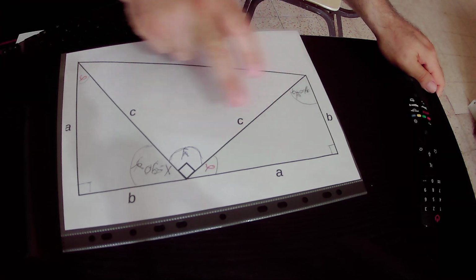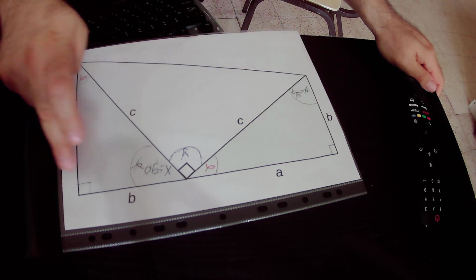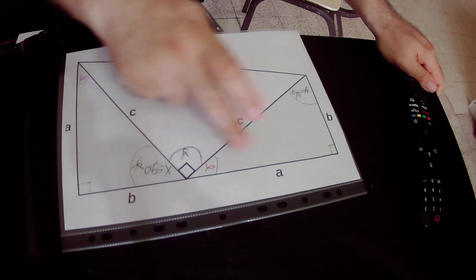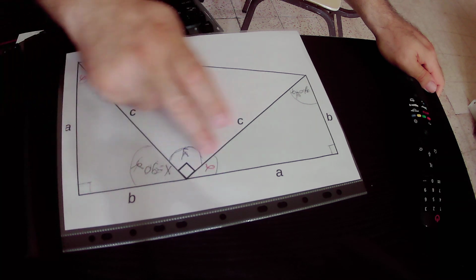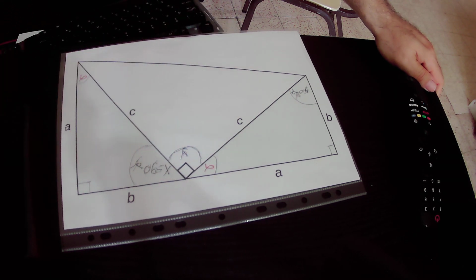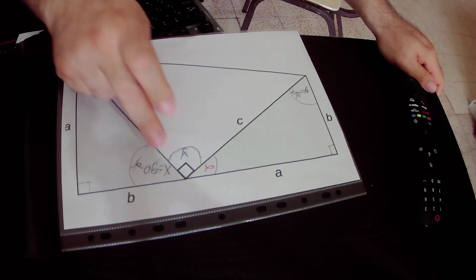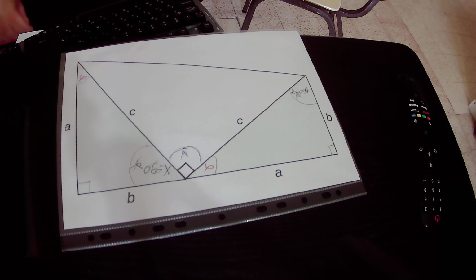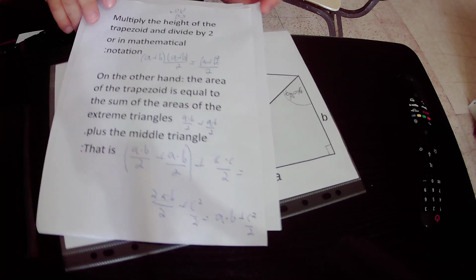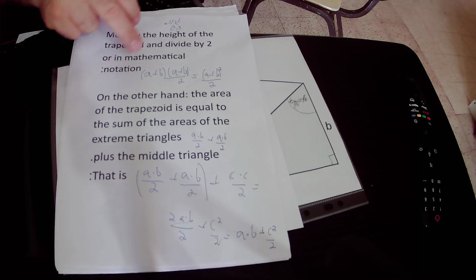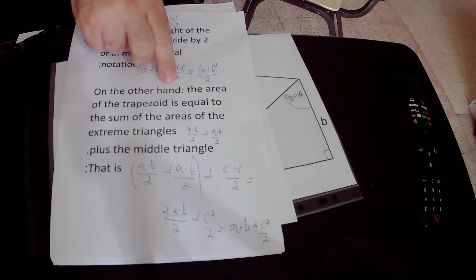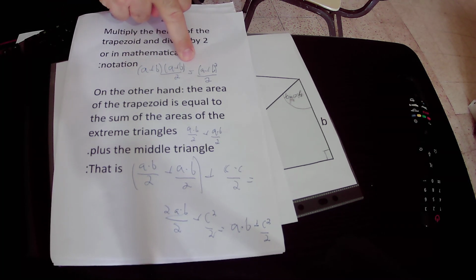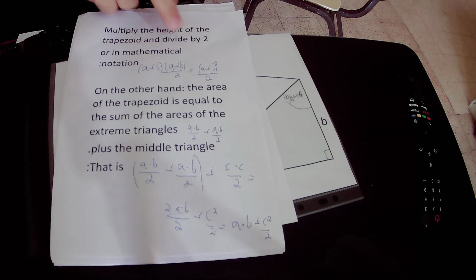The height of this trapeze is this, it is A plus B. So it is A plus B times A plus B, divided by 2, which equals A plus B squared divided by 2.